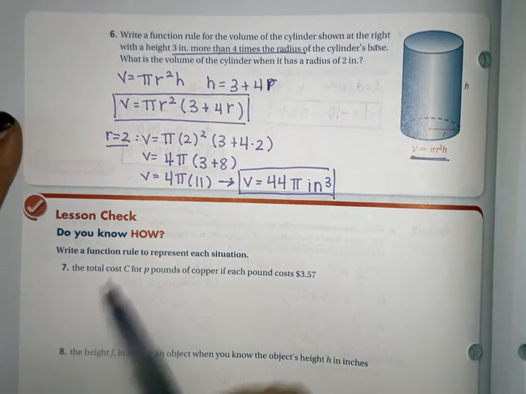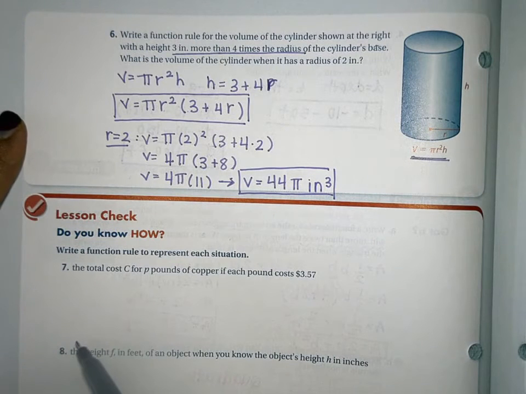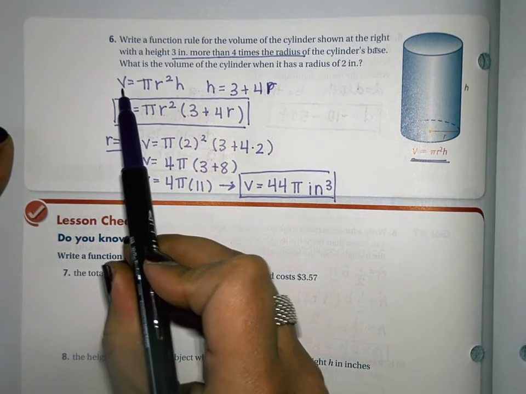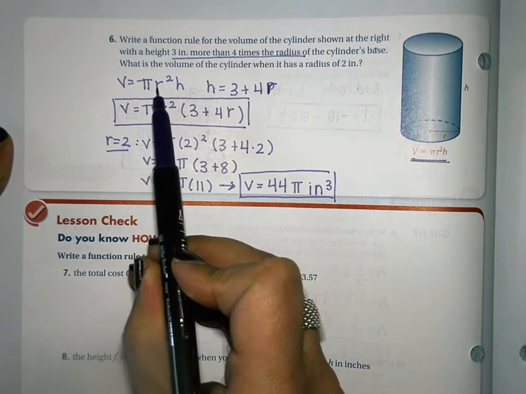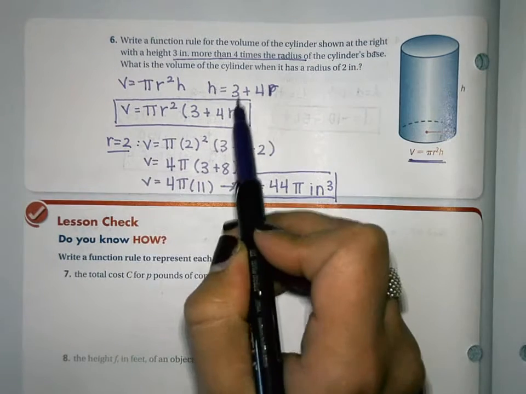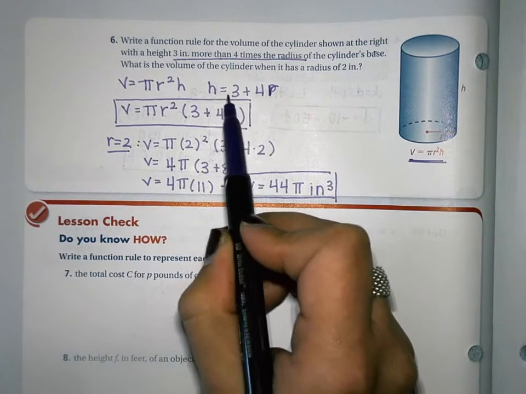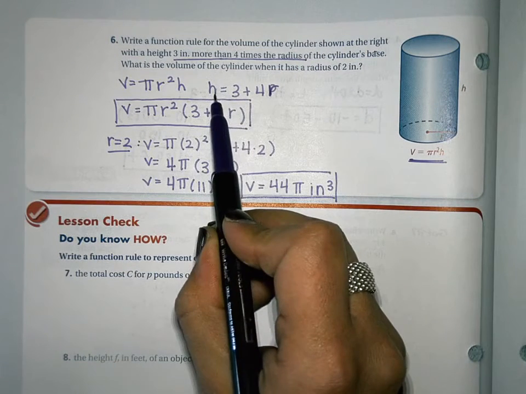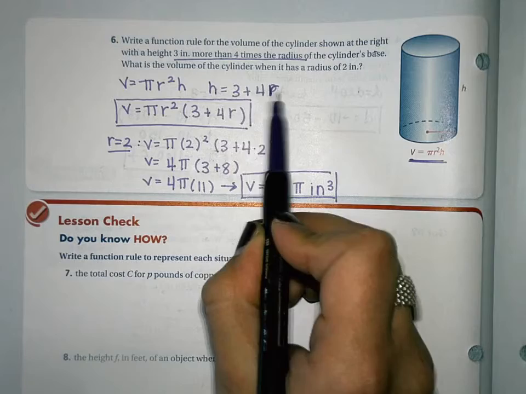What is the volume of the cylinder when it has a radius of 2 inches? So I rewrote the volume of a cylinder. Volume is pi r squared h, and then they told us that the height is 3 inches more than 4 times the radius. So that's h equals 3 plus 4r.